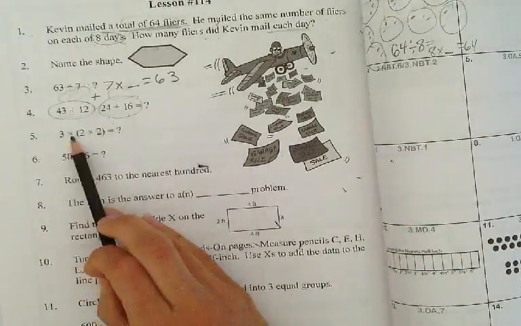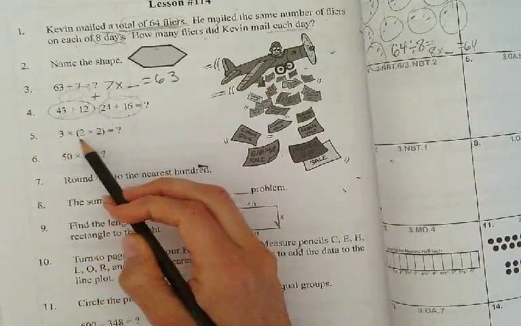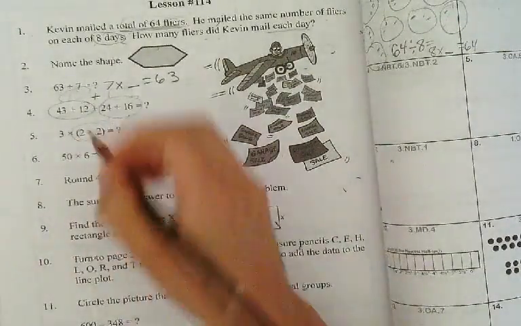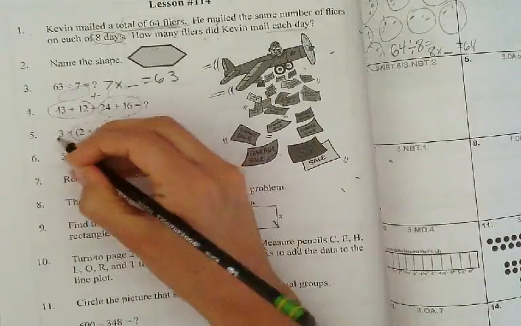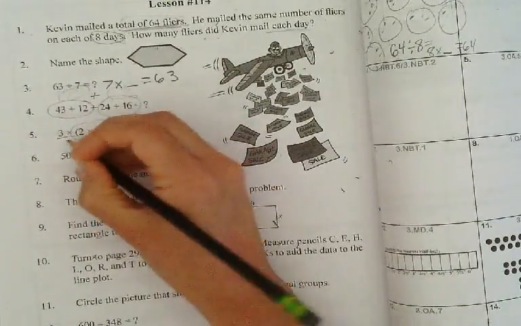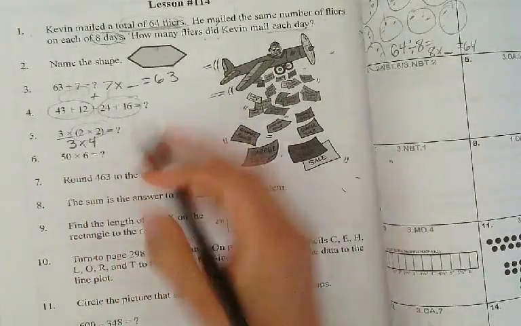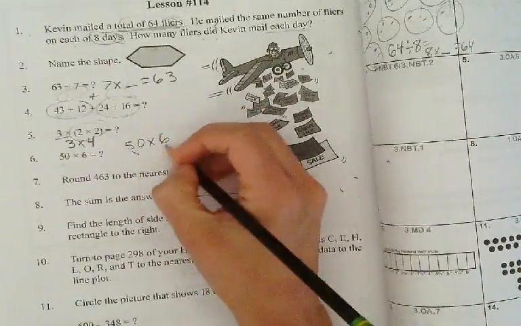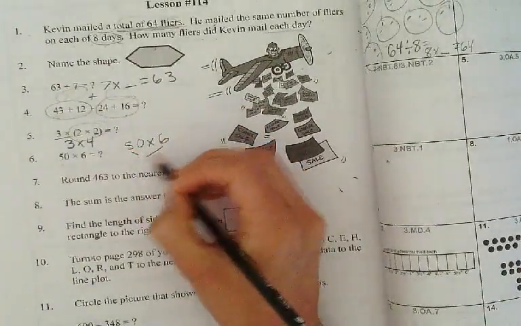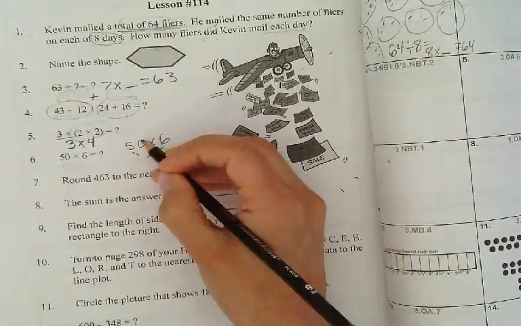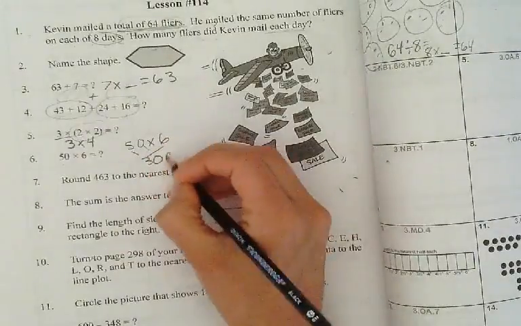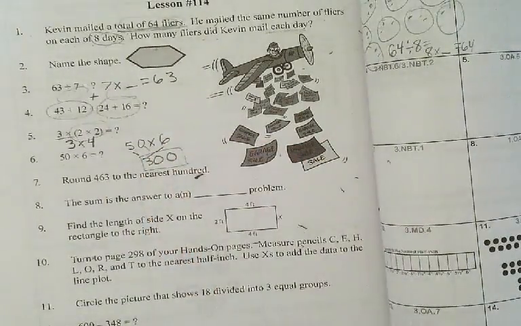Number 5, 3 times (2 times 2). Remember, when there are numbers in parentheses, they want you to solve that first. So 2 times 2 would equal 4, but don't forget about the 3. You bring it down. Now you have 3 times 4. Number 6, 50 times 6. Remember these problems, the trick is to multiply the 2 numbers on the outside, and then you add the 0. So 5 times 6 equals 30, and don't forget to add that 0. You get an answer of 300.